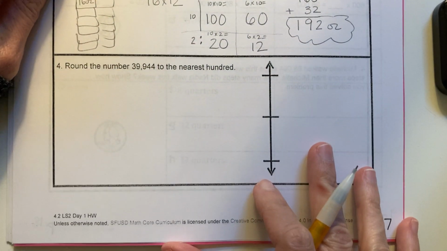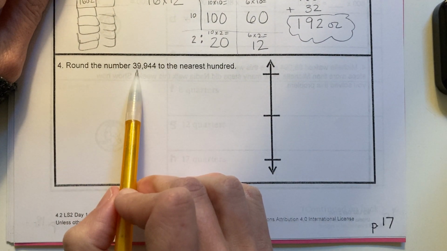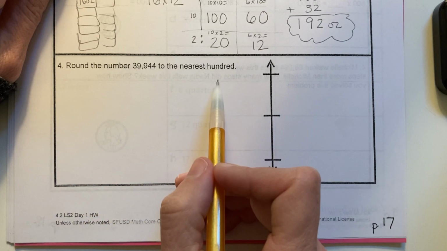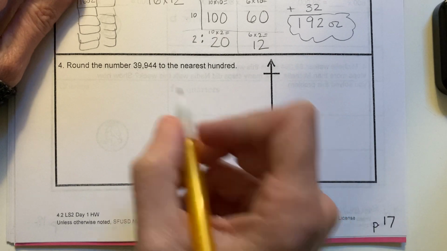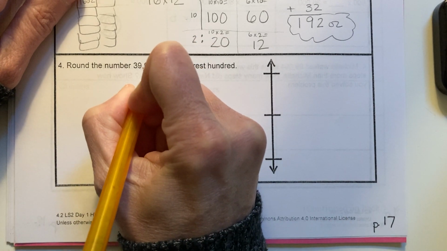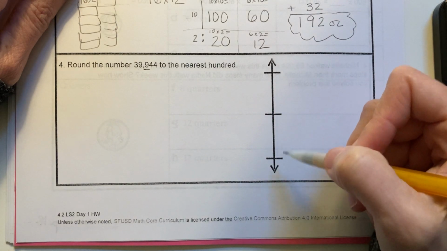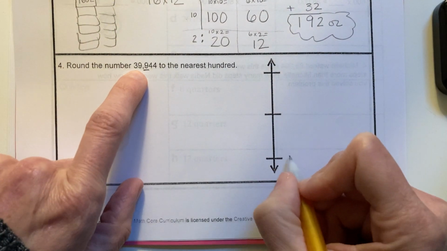Okay, next problem. Round the number 39,944 to the nearest hundred. So to round to the nearest hundred, I'm going to look at the number in the hundreds place, 9. And I'm going to use this number line to help me. I'm going to put my base number here.